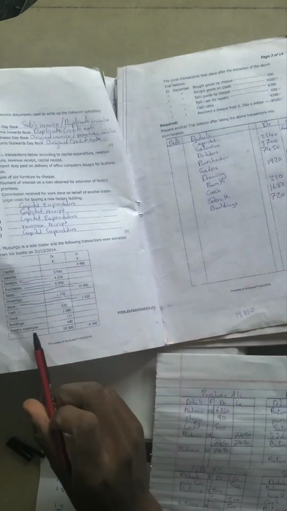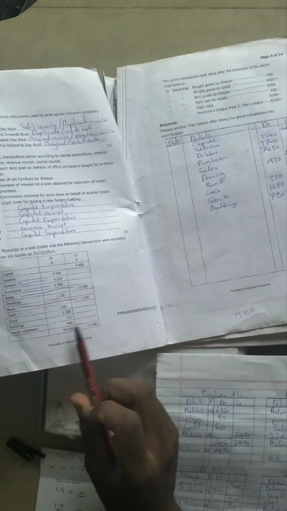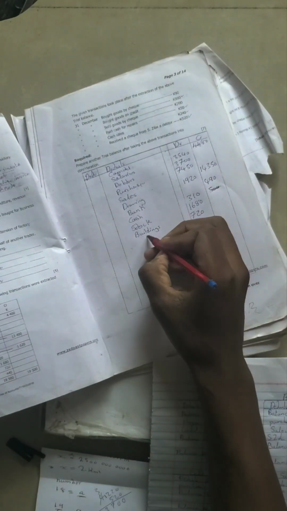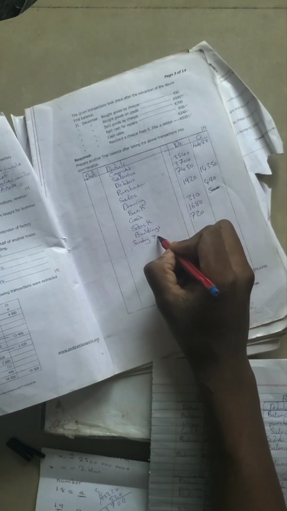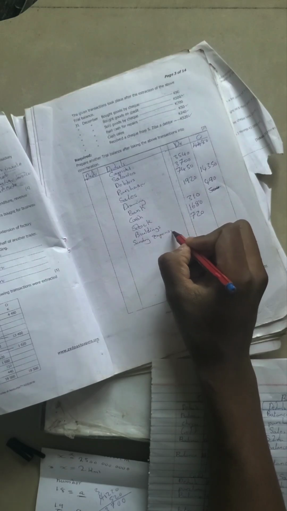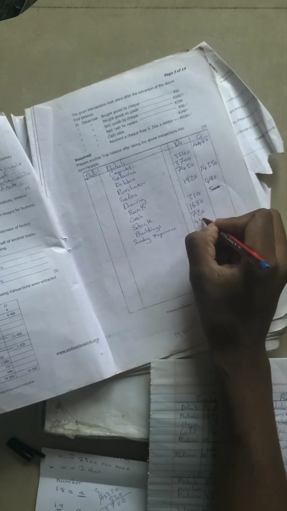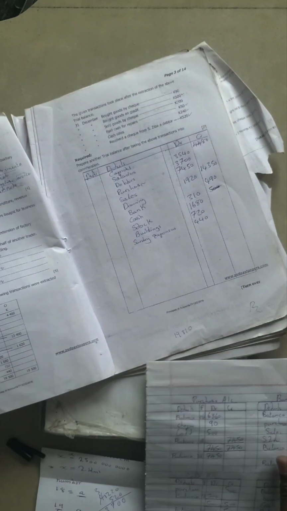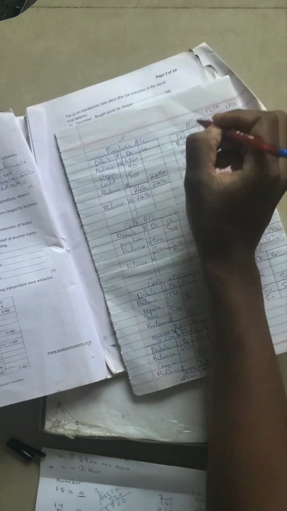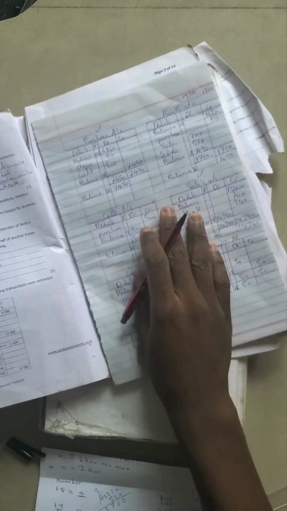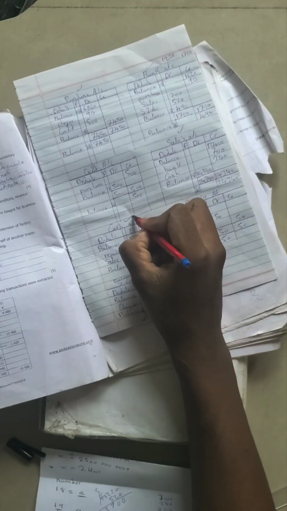Then we go on to sundry expenses as the last one, which is going at 440. Sundry expenses is going at 440. Then the next one now, we put in the purchases account, we put in the bank account, we put in the sales account, we put in the cash account.